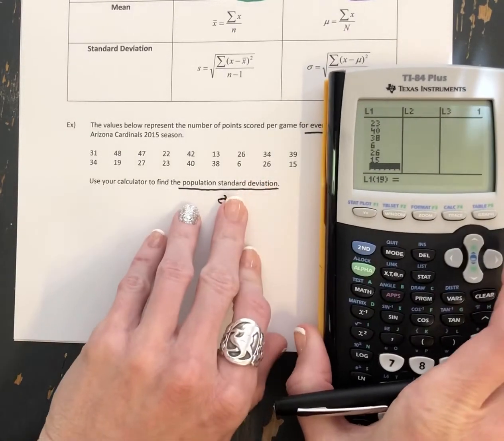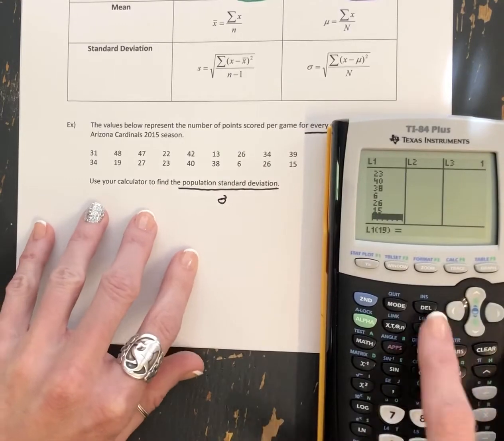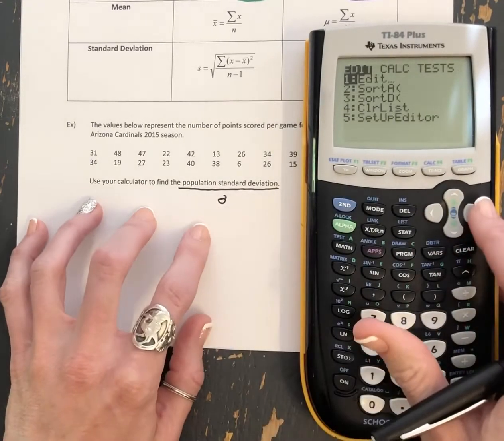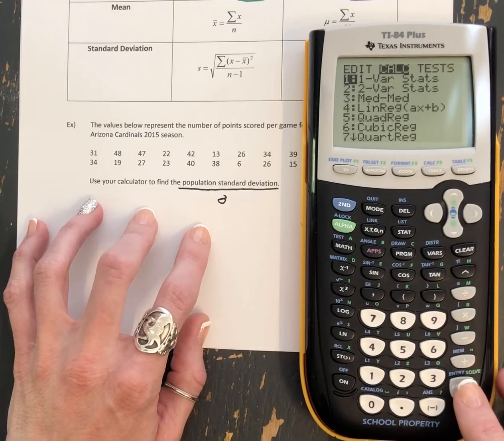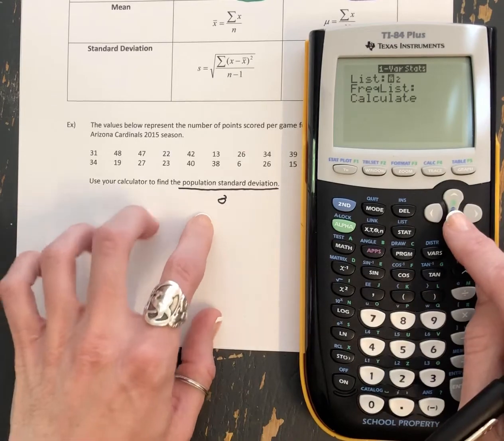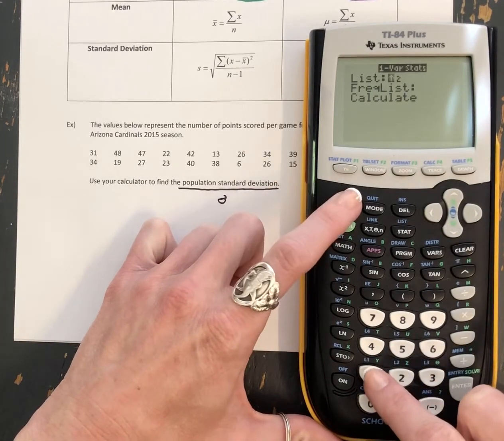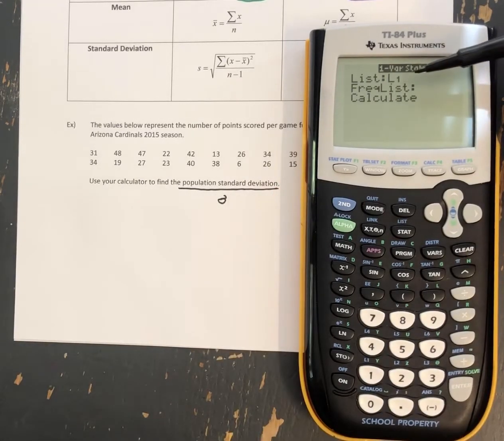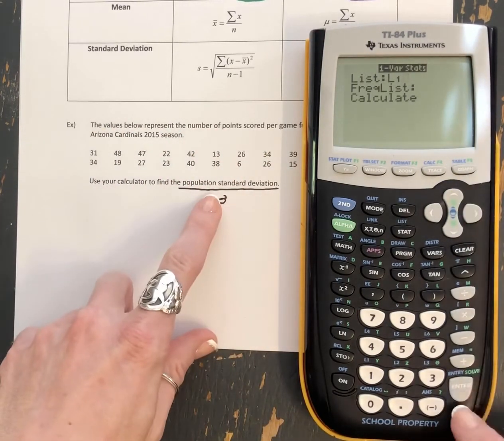So we had 18 total games. We entered the score for each of those games, and then we're gonna hit Stat. We're gonna scroll over to Calc, and we're still gonna choose 1-Var Stats. We were using list 1, so I'm changing this here to say list 1. We were using list 1 because that's where we entered all those scores.